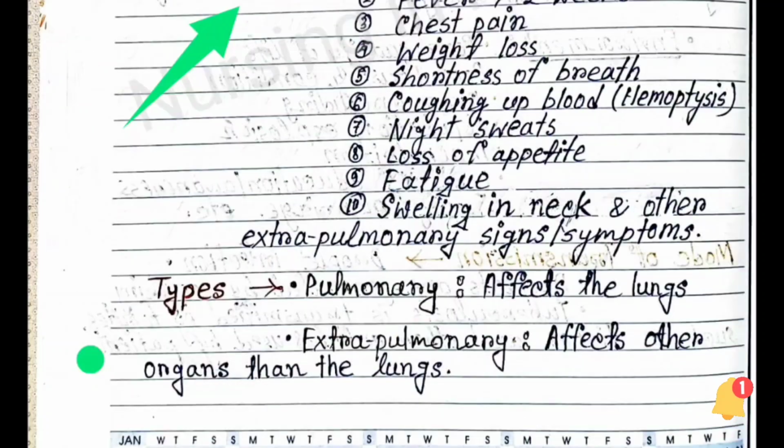Next, we will learn about types of tuberculosis: pulmonary TB and extrapulmonary TB. Pulmonary TB means tuberculosis which affects the lungs, and extrapulmonary TB means which affects organs other than the lungs.